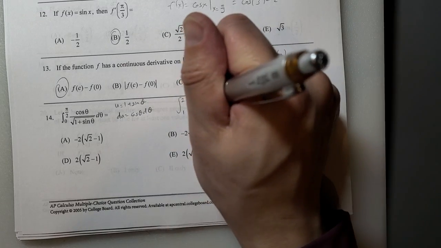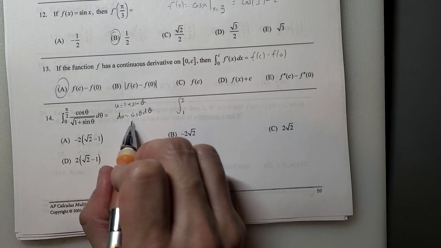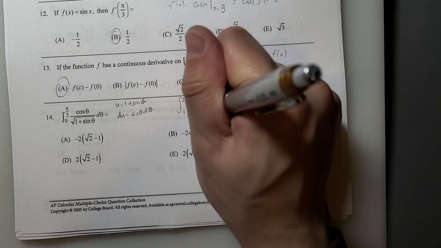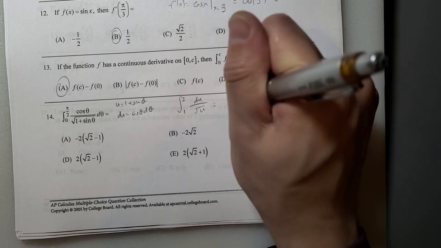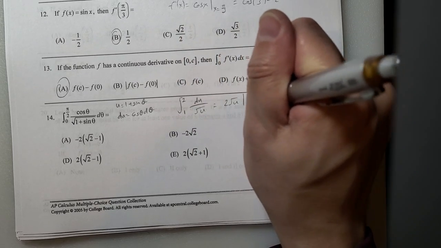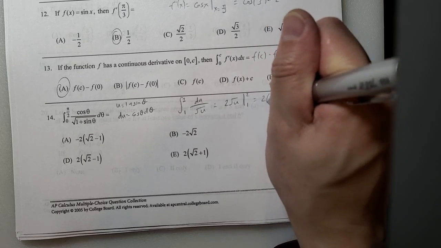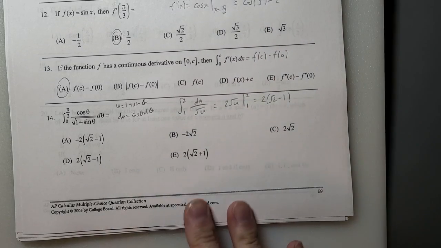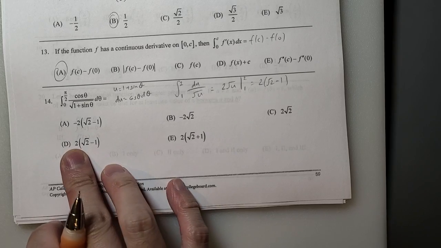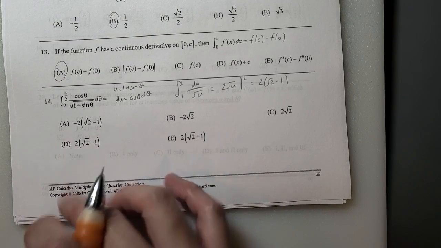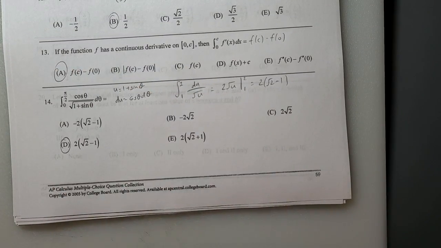So it would be what? Cosine theta d theta, that's just du. And then over square root u. So this is just 2 square root u, evaluated from 1 to 2, which is 2 times root 2 minus 1. So 14 is D? Yes, only 67% of people got that right.